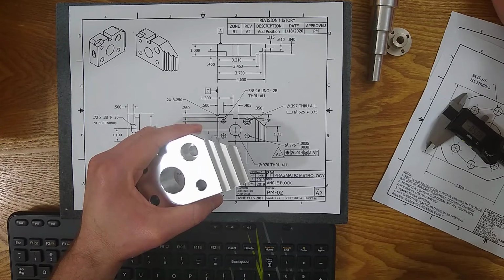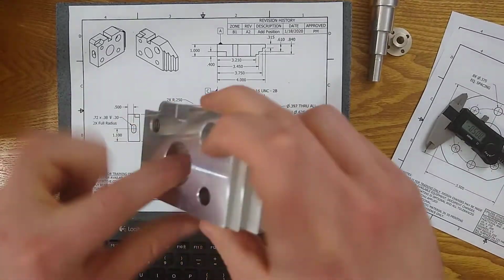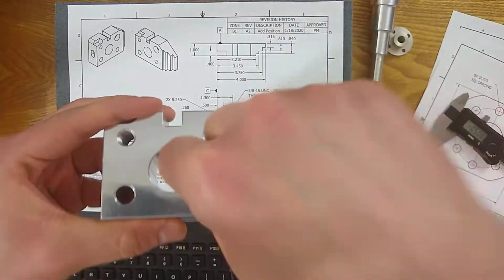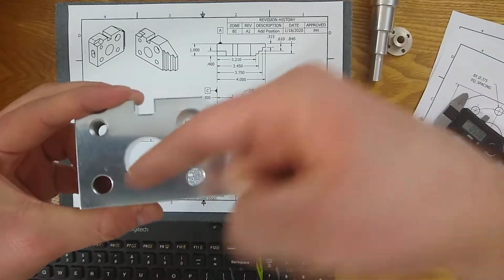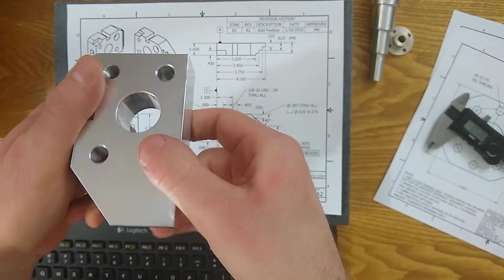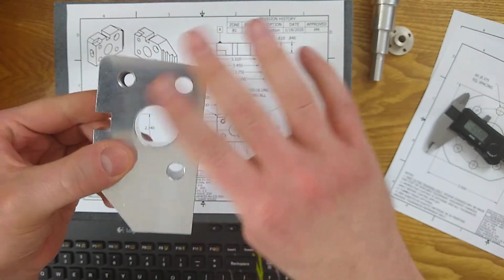How far is it from the C datum? It's 1.490. What was the form error when I measured the diameter? Was there a big plus or minus form error? And is it oriented straight up and down like the print shows, or is it at some angle? You could verify that by checking it from both sides. The location at this end is the same as the location at this end.